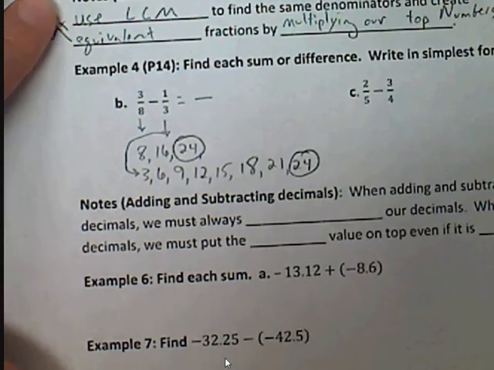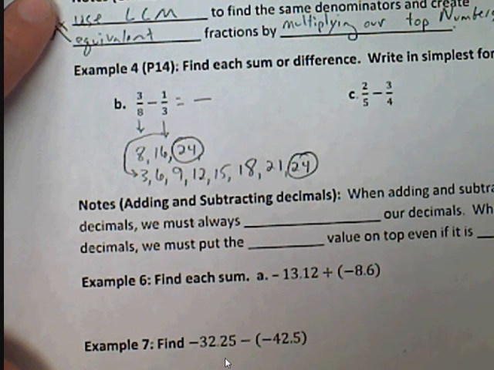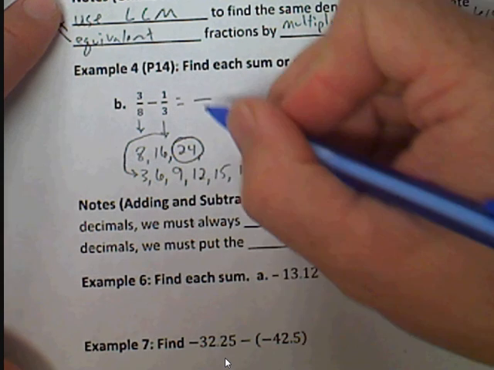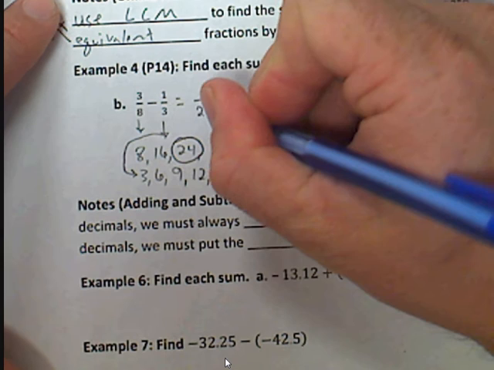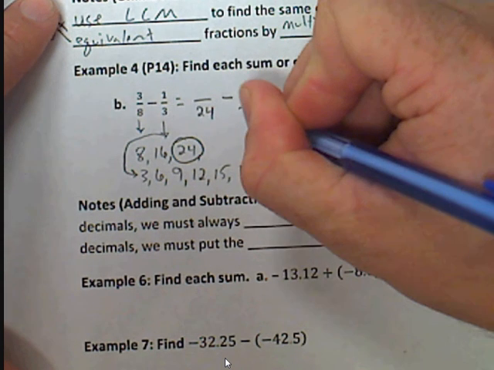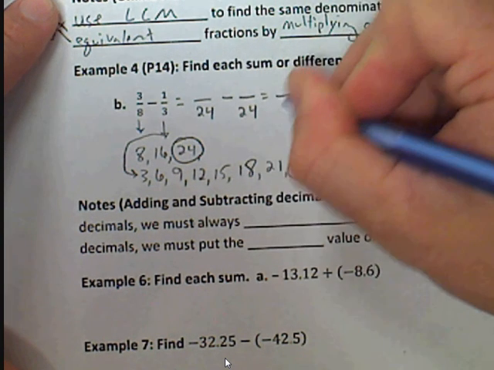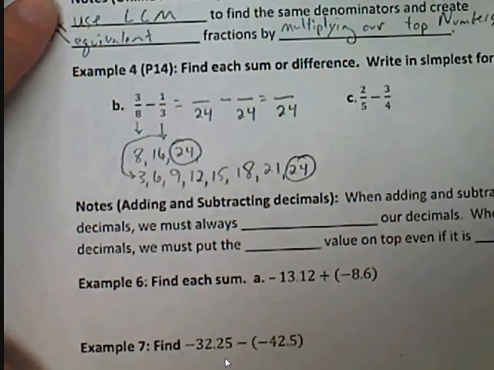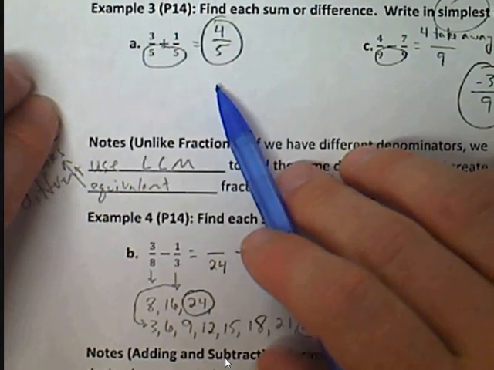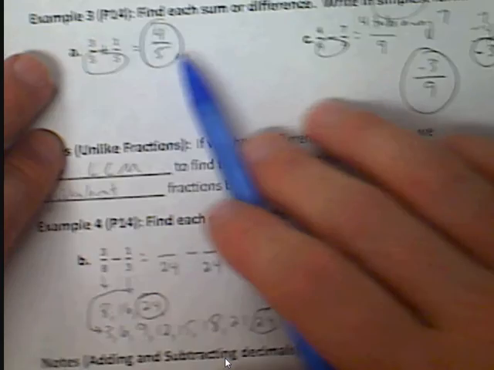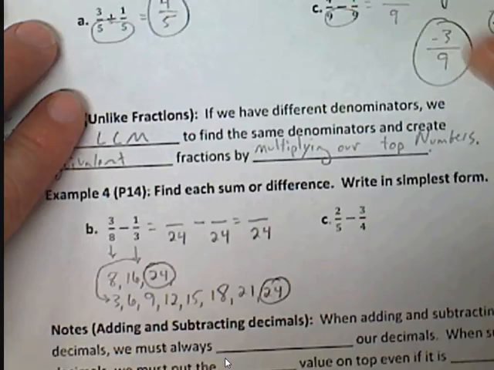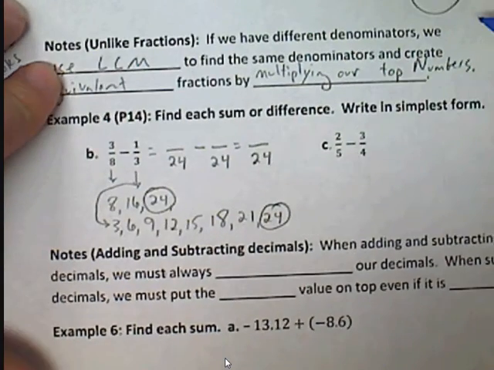What I like to do is I like to rewrite my fractions with the same denominator. Something over 24 minus something over 24 equals something over 24. Your denominator, just like I taught up here, 5, 5, 5, 9, 9, 9, will always be the same.